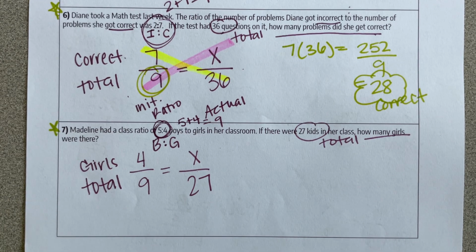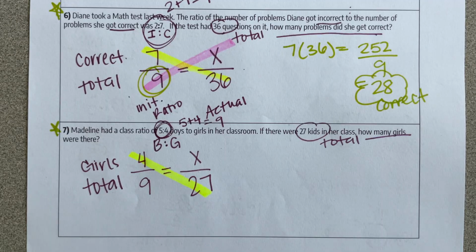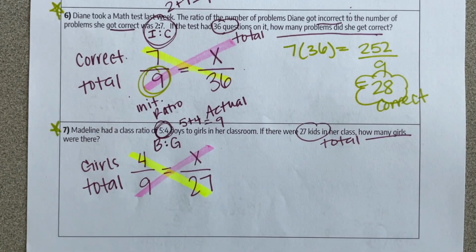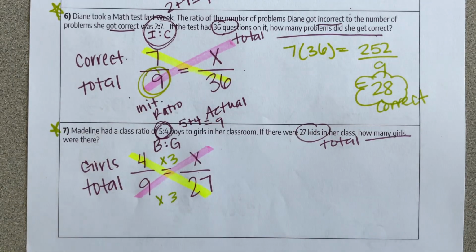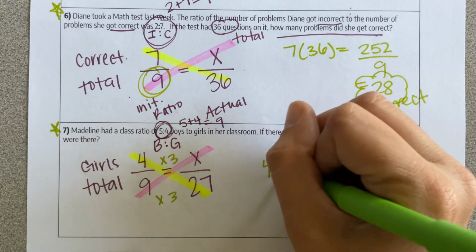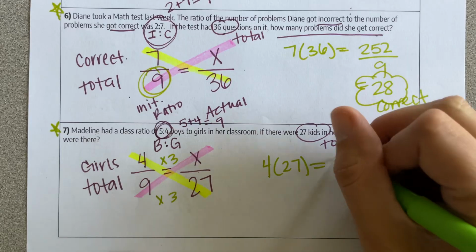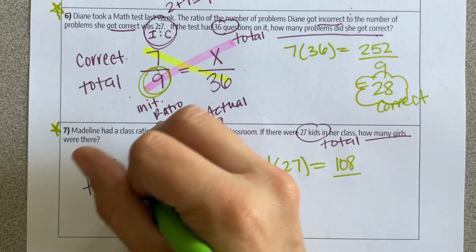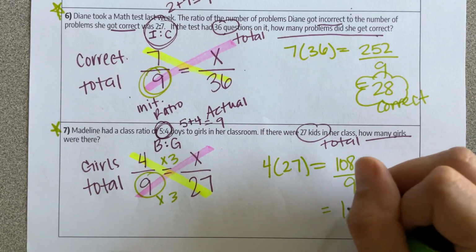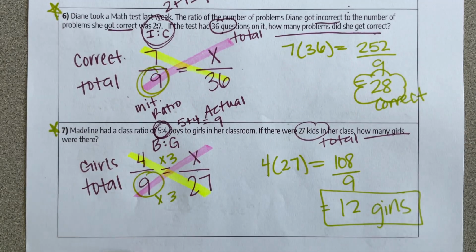This one you might be able to look at and just do the math without actually looking at the diagonals. And if you see that, that's awesome. Just kind of show it, because you might just see, oh, 9 times 3 is 27, so 4 times 3 is 12. Or you can do it the same way and do 4 times 27. 4 times 27 gives us 108. Divide that by 9, and again, you get 12 girls. And that's it.